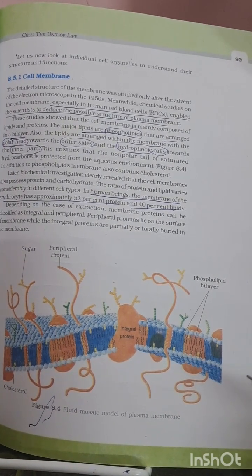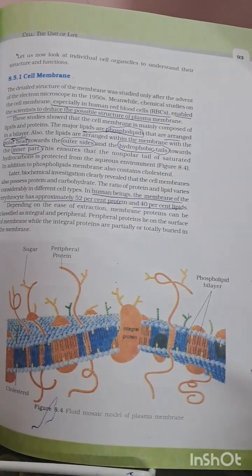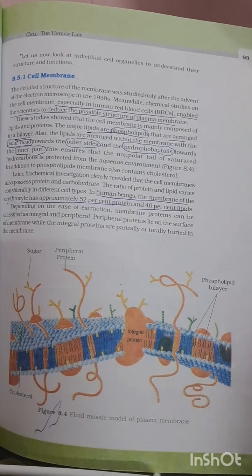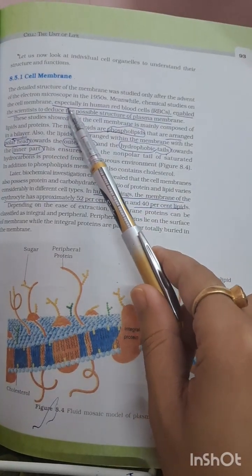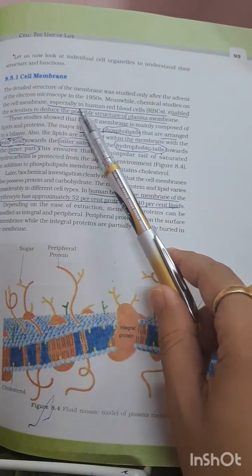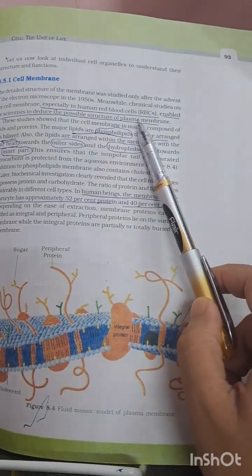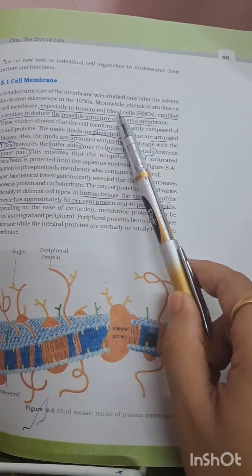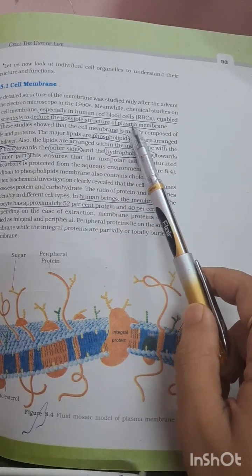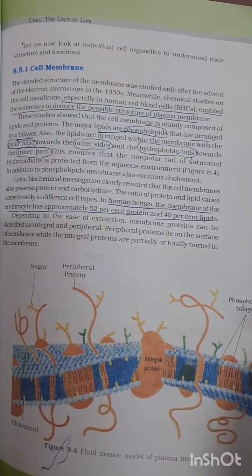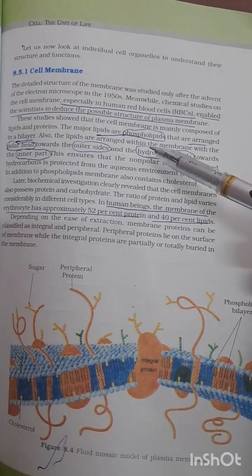We are going to start with the Cell: The Unit of Life, page number 93, NCERT Biology class 11. The very first MCQ they might ask you regarding the cell membrane is that the membrane studies in the human red blood cells enable the scientists to deduce the possible structure of the plasma membrane. Due to these RBC membrane studies, the scientists were able to identify the structure of the plasma membrane in the 1950s.